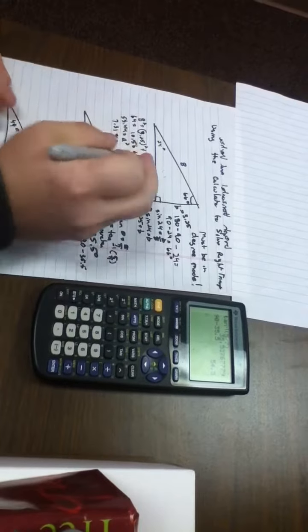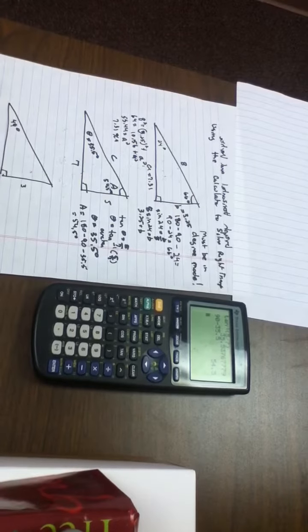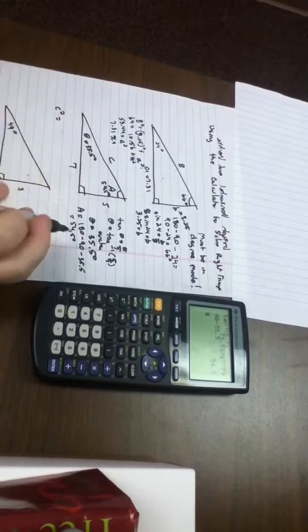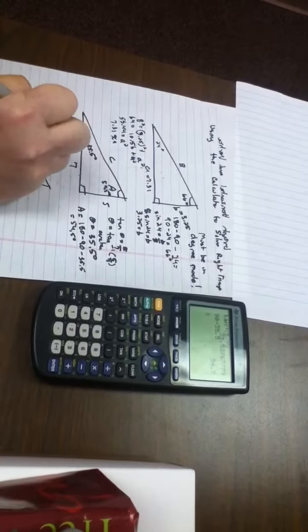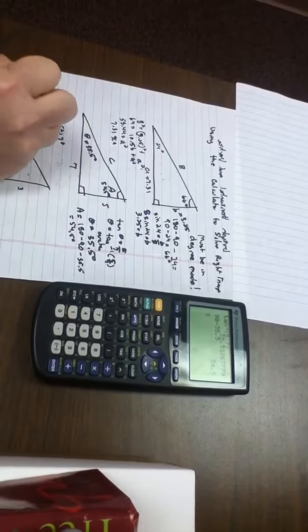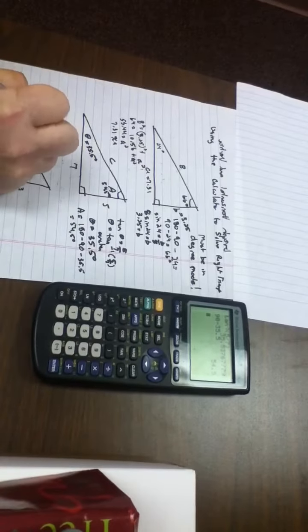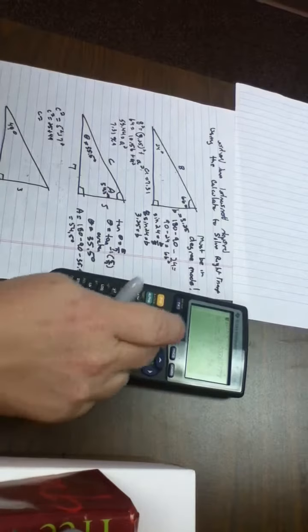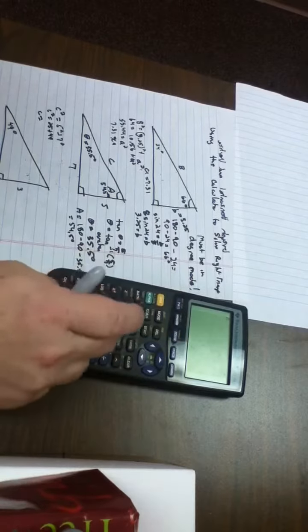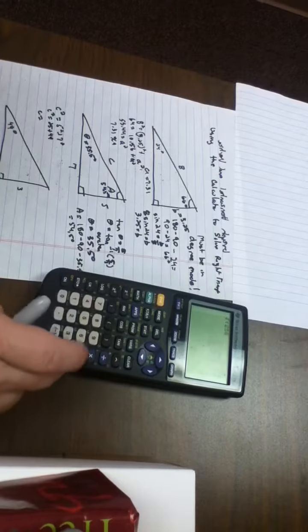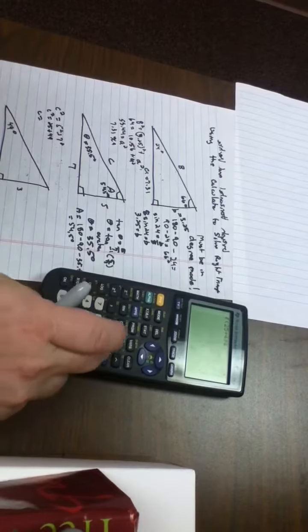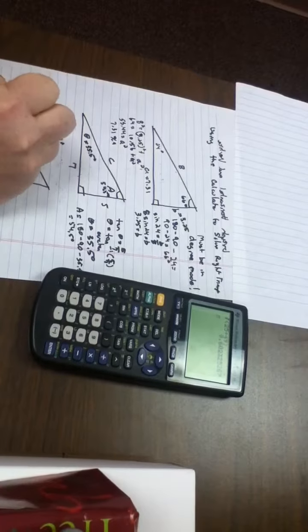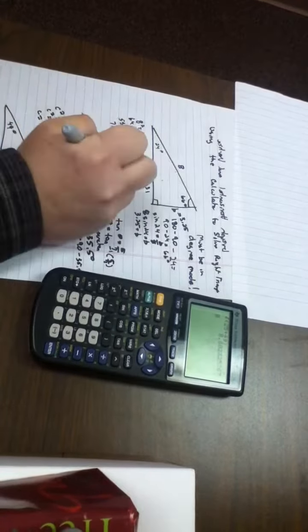To find the hypotenuse C, since I have two sides, I again can use the Pythagorean theorem. Second square root of 25 plus 49, approximately 8.6.